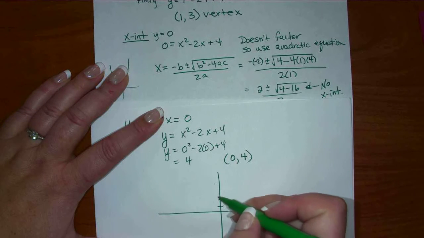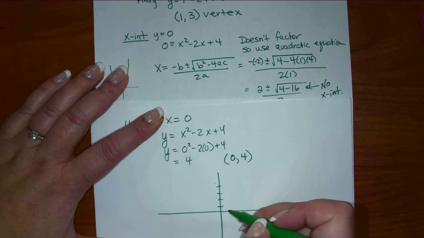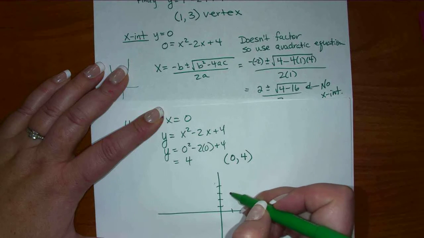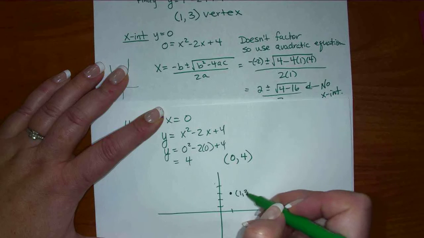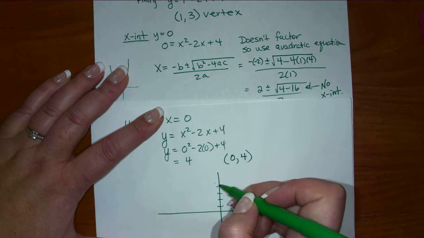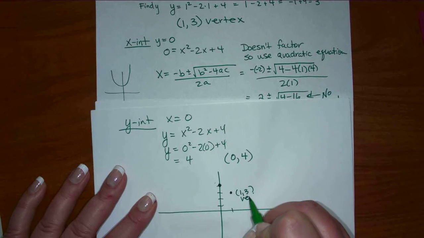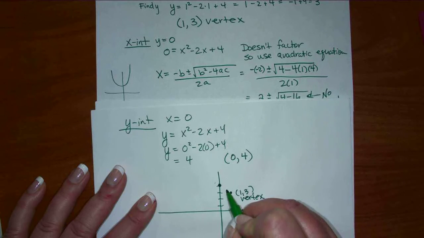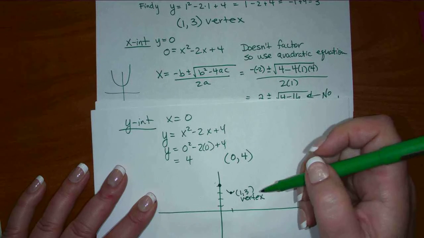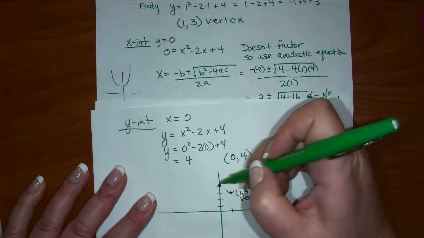One, 2, 3, 4. So 1, 3. And this point is 0, 4. But remember, don't draw a straight line. This is your vertex. So it's going to be a U. And that goes through this point.